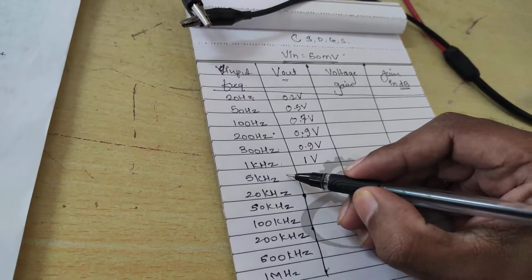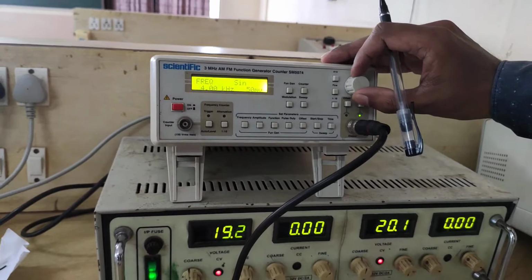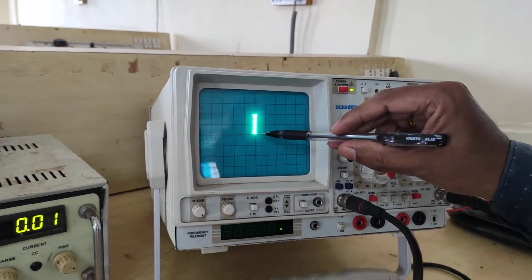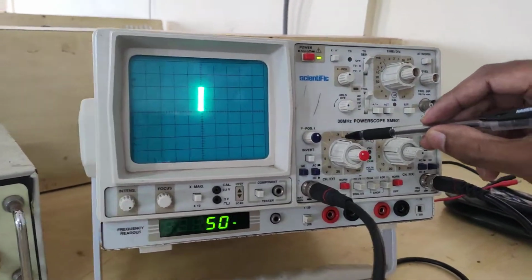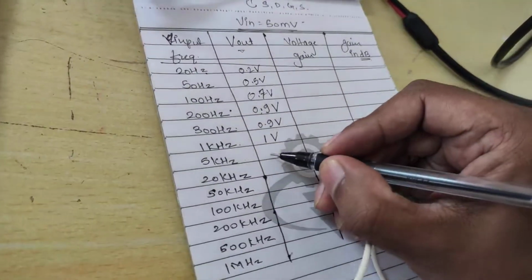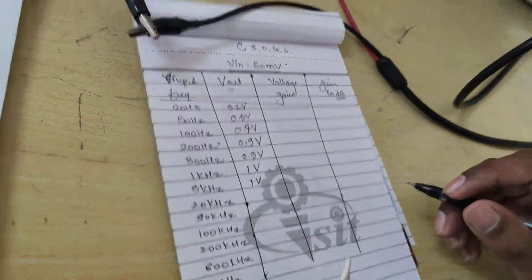Next we'll go to the frequency 5 kilohertz. So we'll make the frequency 5 kilohertz, and now we can see the output is the same, that is 2 squares into 0.5, that is 1 volt. So we'll write the output voltage for 5 kilohertz frequency is 1 volt.